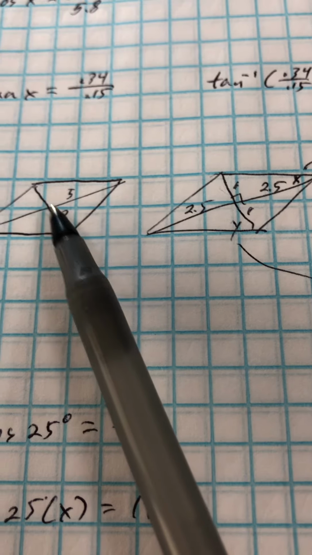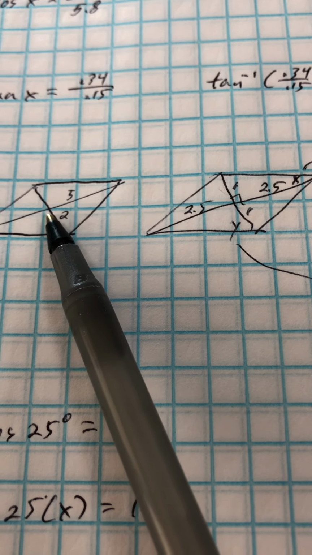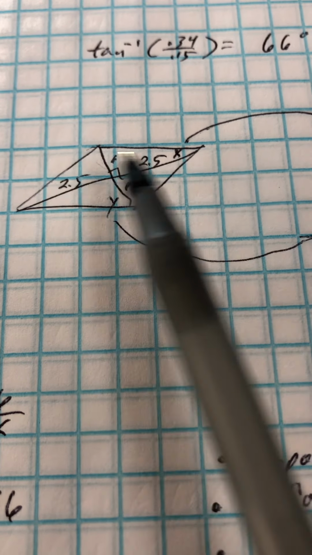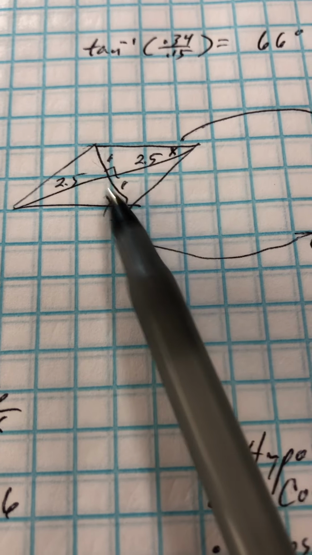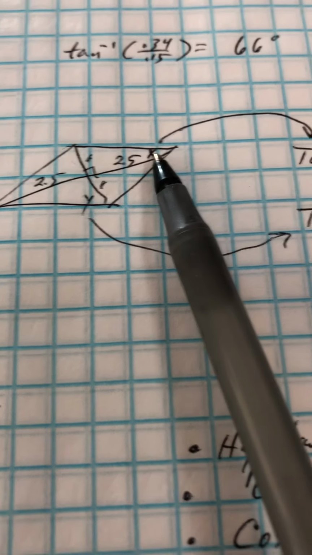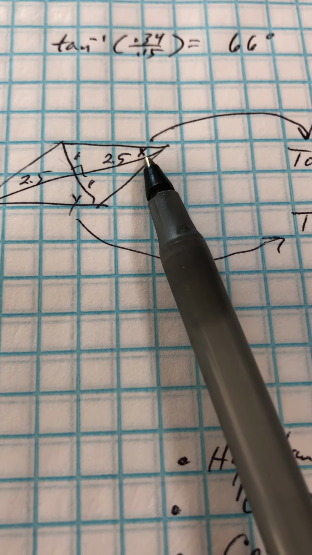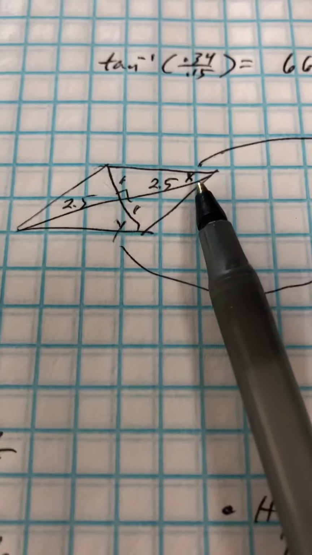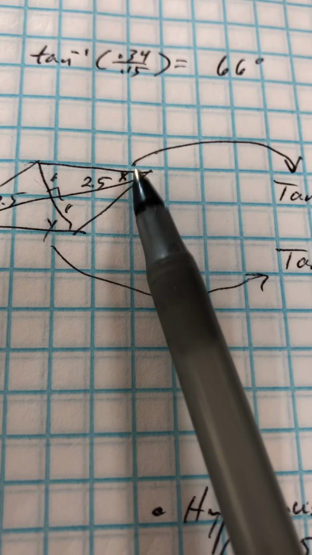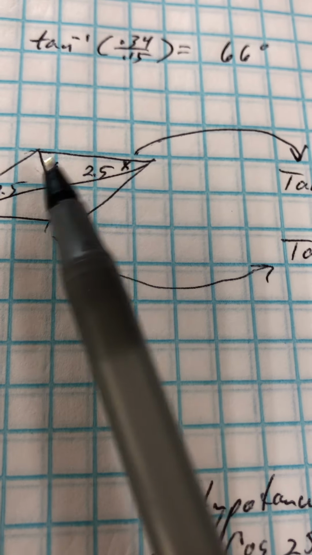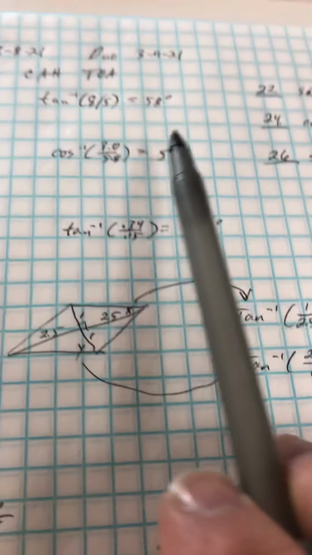So I know that the diagonals bisect each other and the angles are bisected. So if I halve these, this 5 is actually 2.5 and 2.5, and this 2 is actually a 1 and a 1, I could figure out what this angle is and then just double it, because the angles are bisected also in a rhombus. I have the opposite and the adjacent, and opposite adjacent is tangent.